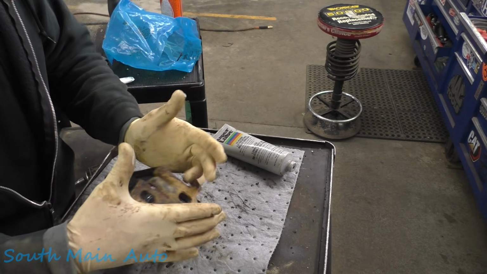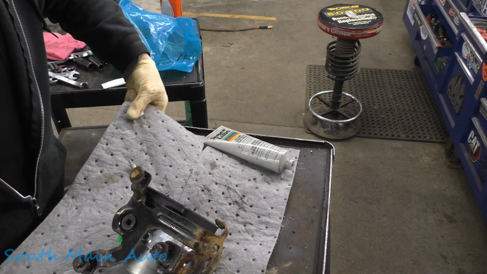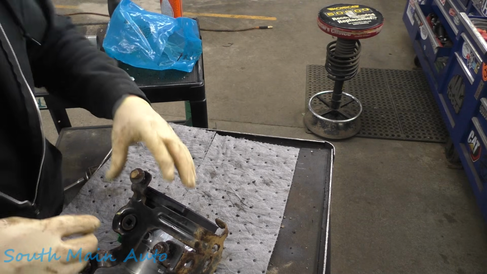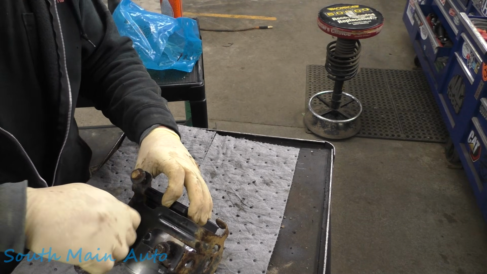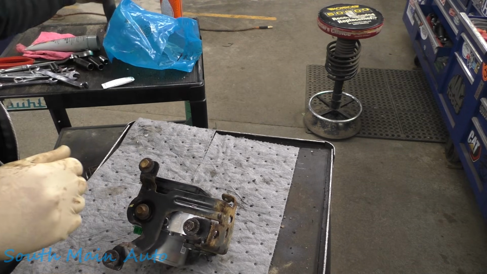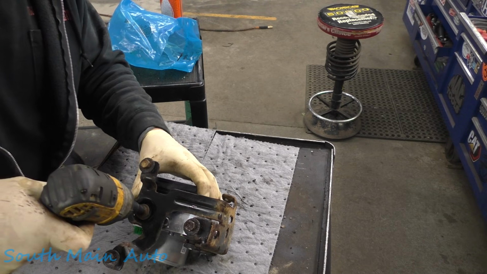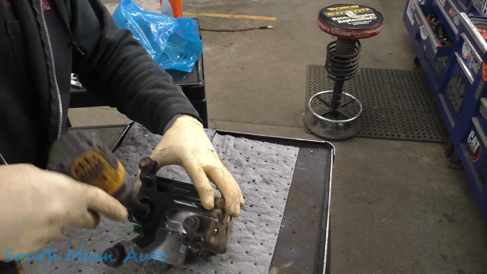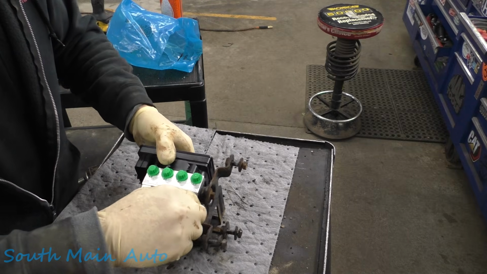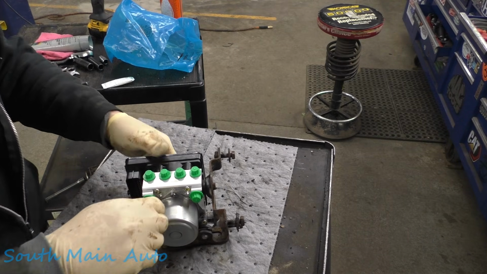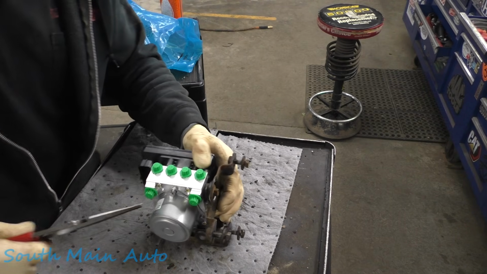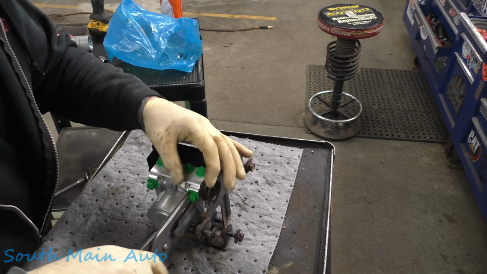Ooh, she slips right in. Got a little goo on my fingers. Wipe that off, grab this. Start that by hand. We'll grab the torque wrench. A couple little clickety clacks, there she is. You want to make sure that these are loose before you stick it up in there. There we go.